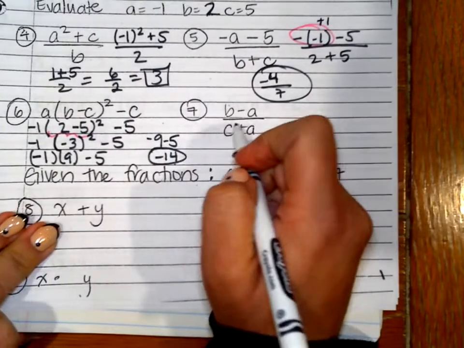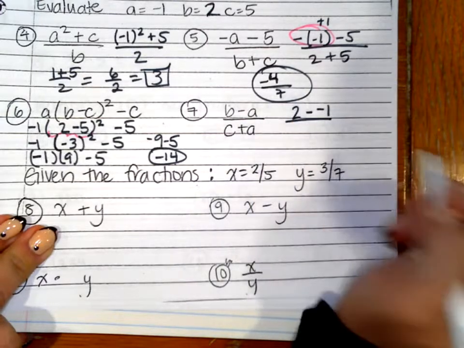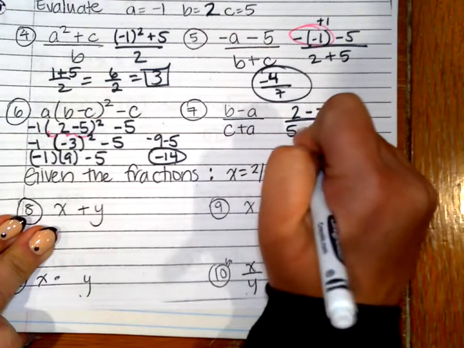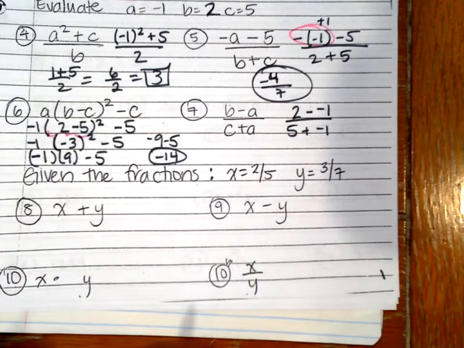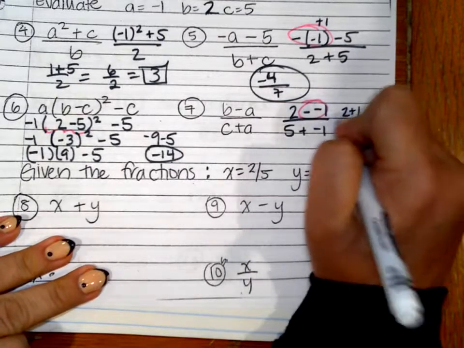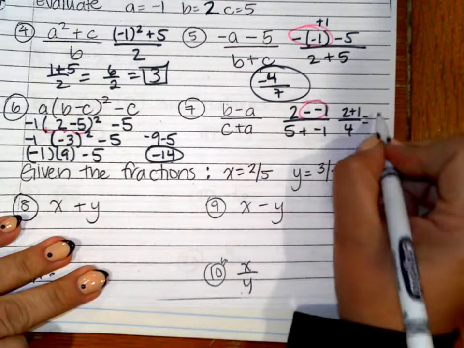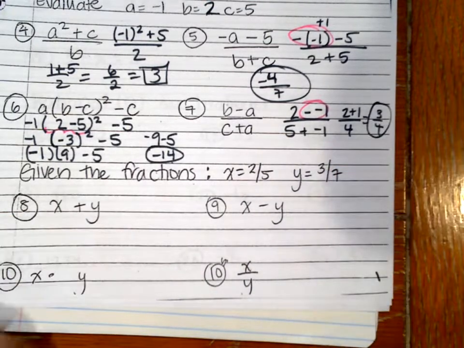Okay, this guy right here. 2 minus a negative 1 all over 5 plus a negative 1. Remember that minus minus there? That becomes a plus. So I've got 2 plus 1 all over 4. That's 5 minus 1 gives me 3/4.